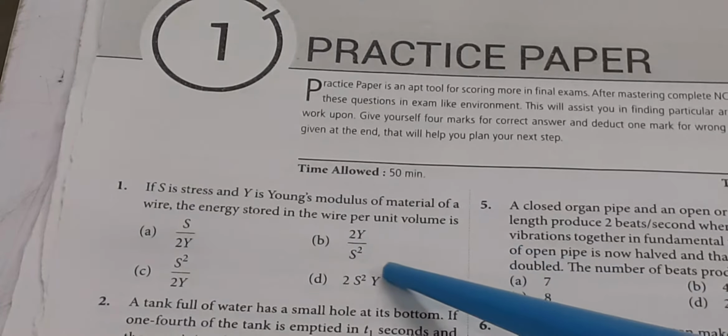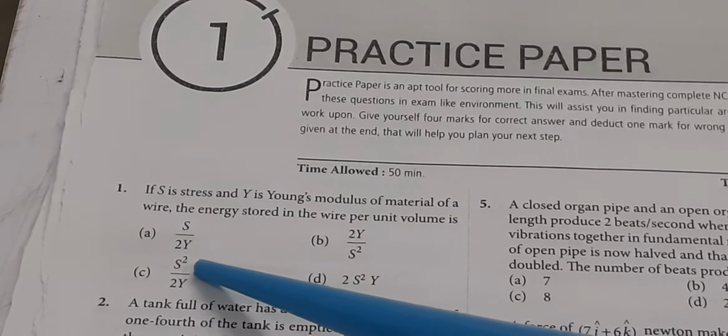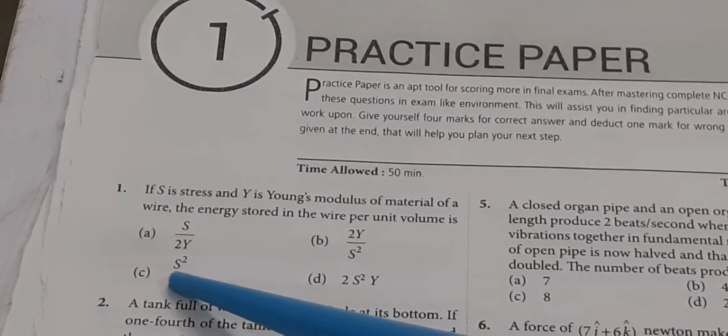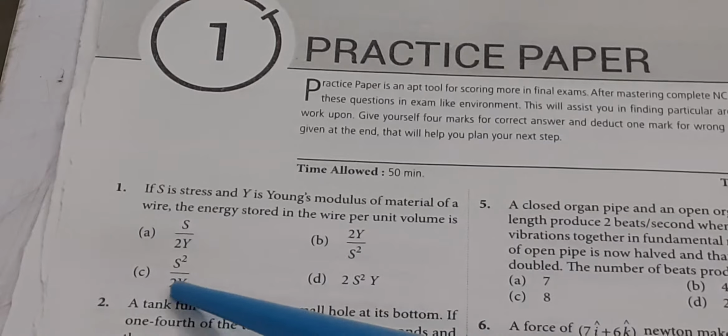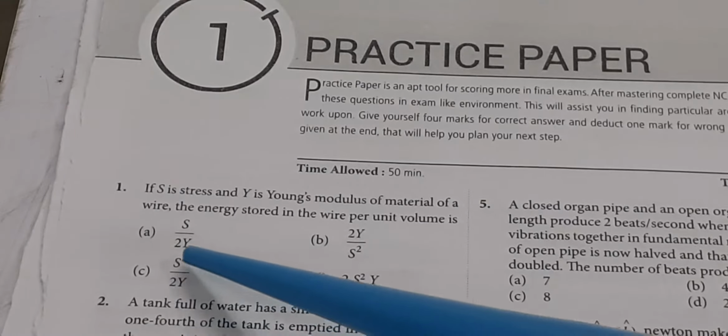Let us see which one matches here. This one, C will be the answer. Half S square by Y. S means here sigma.